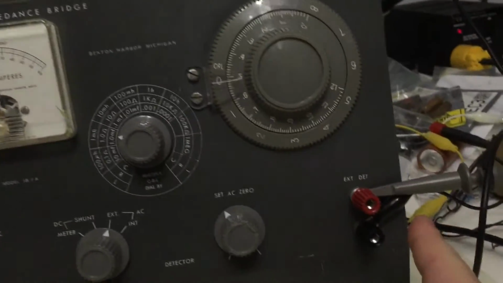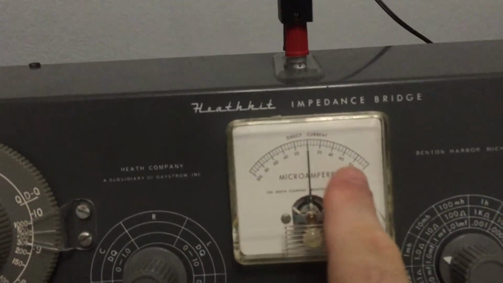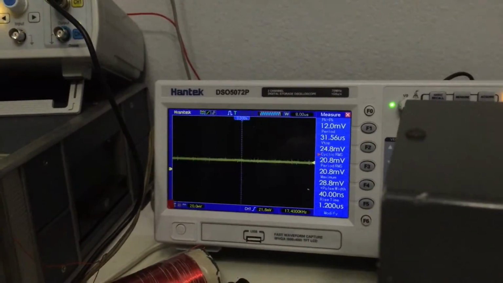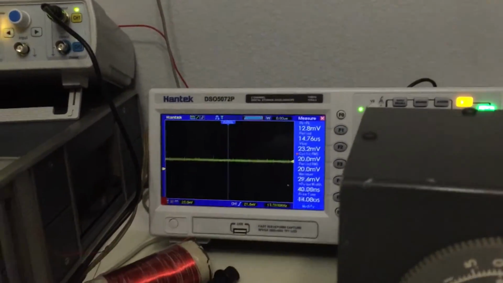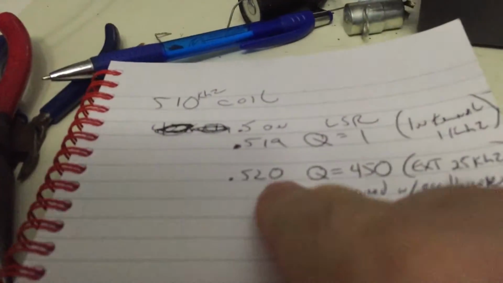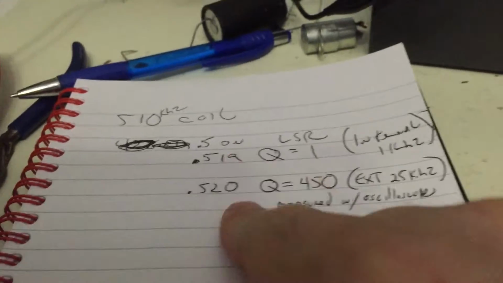But then I realized that I could use an external detector and use my oscilloscope, and that's what I did. So instead of using this gauge right here, I shut this one off and used my oscilloscope, and that gave me extremely accurate results. But what I found was very impressive. First of all, it should come as no surprise that the inductance did not change based on frequency. We already knew that was going to happen.